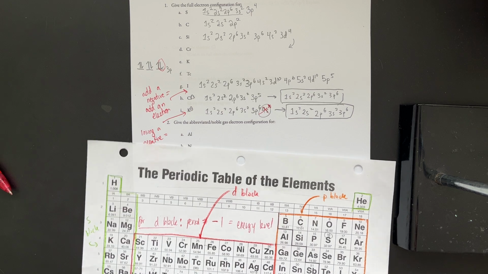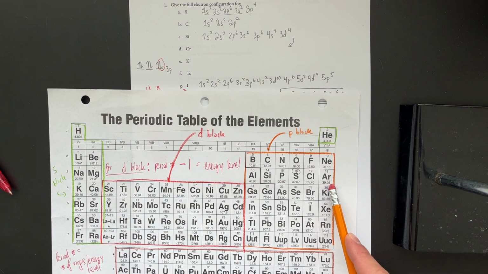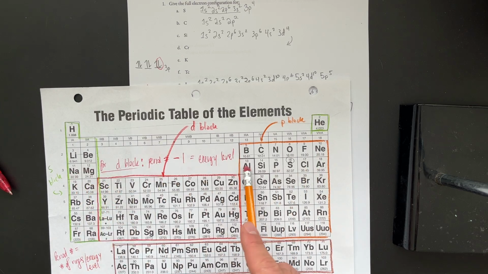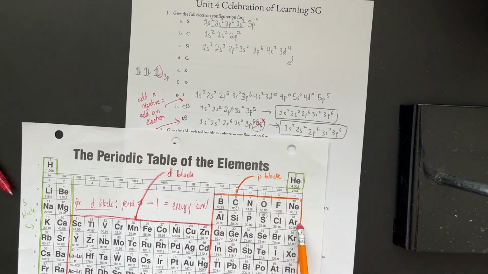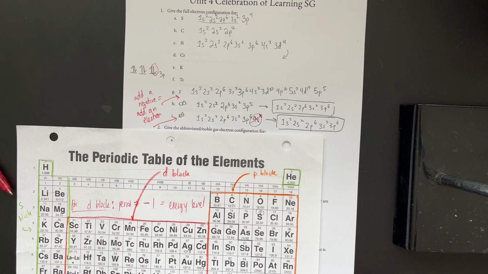Now you may notice that Cl- and K+ have the same configuration. And that configuration, interestingly enough, is the configuration of Ar. Ar is 1s2, 2s2, 2p6, 3s2, 3p6. And so what we say is that these are isoelectronic. And this is not coincidence. This is, in fact, a trend.